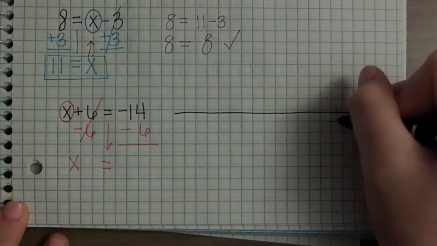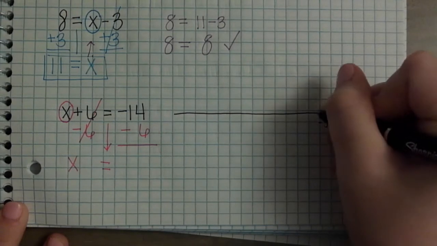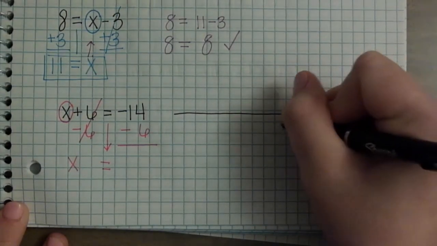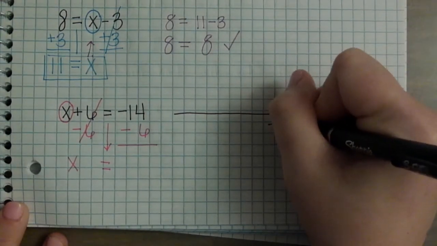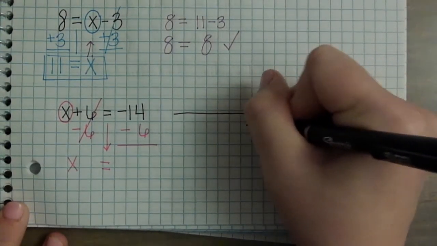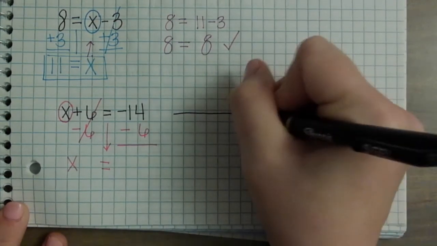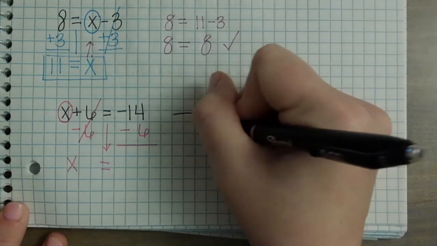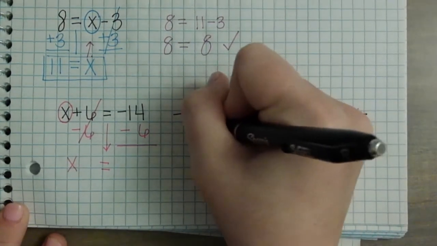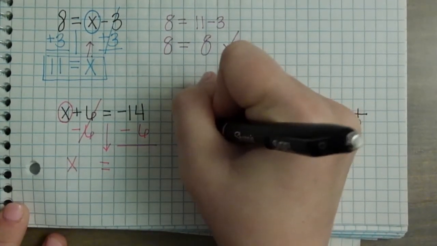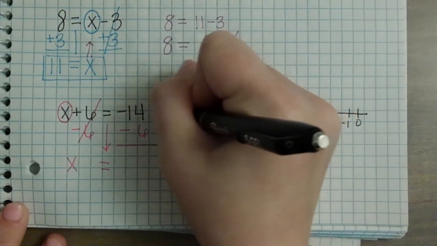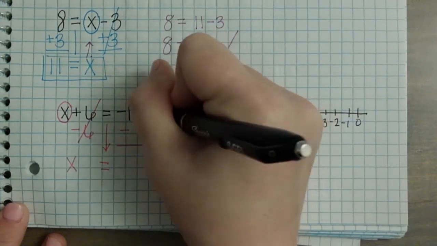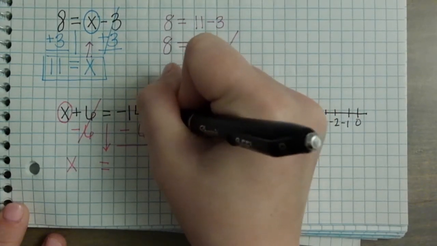Negative 1, negative 2, negative 3, negative 4, negative 5, negative 6, negative 7, negative 8, negative 9, negative 10, negative 11, and I'm not going to have enough room, negative 13, negative 14, negative 15, negative 16, negative 17, negative 18, negative 19, negative 20.